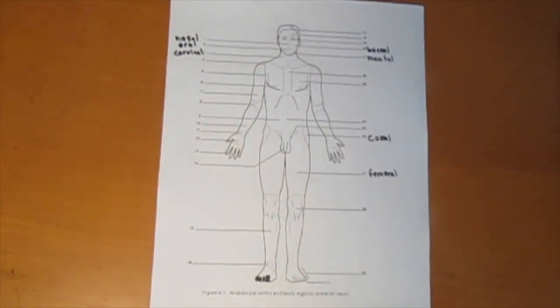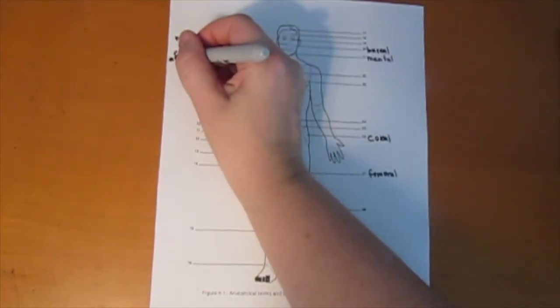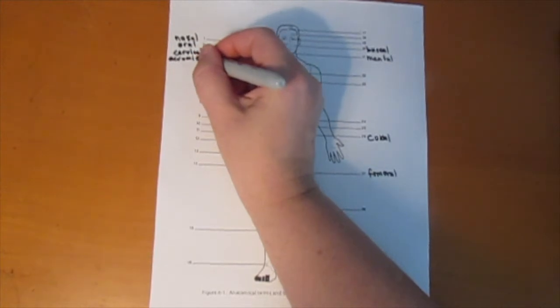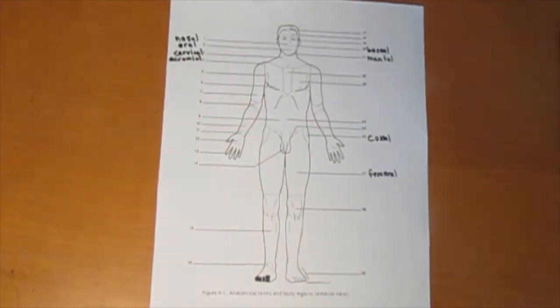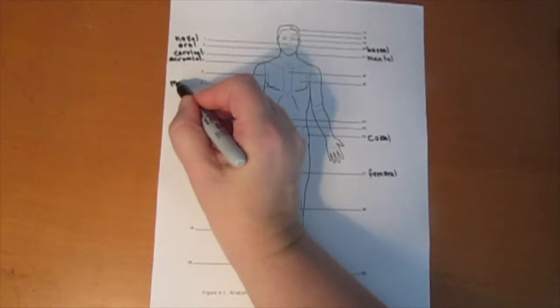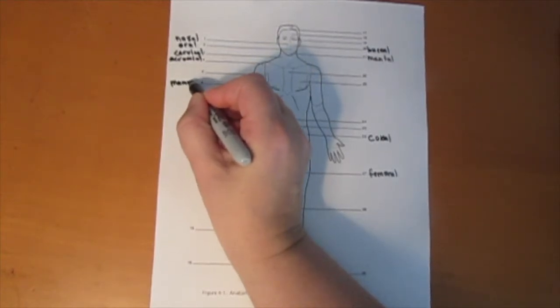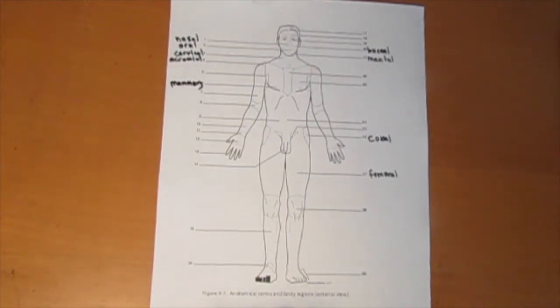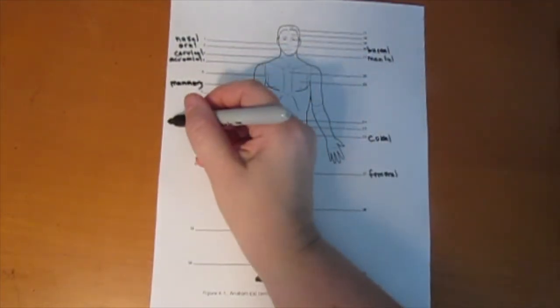Next is the acromial region. The acromial region pertains to the acromion, which is the tip of your shoulder blade, the tip of the scapula, which is kind of like your shoulder blade bone. Next, the mammary region. The mammary region pertains to the breast. The antebrachial region. The antebrachial region is the lower arm.